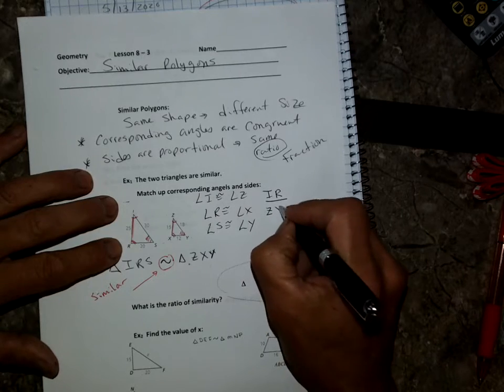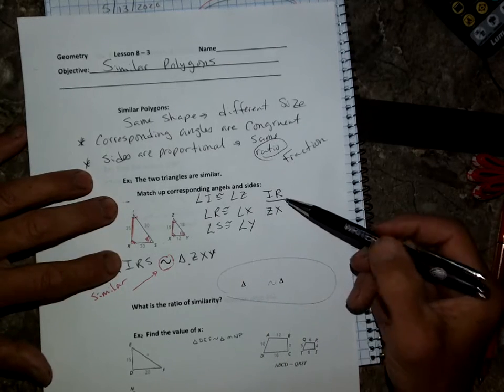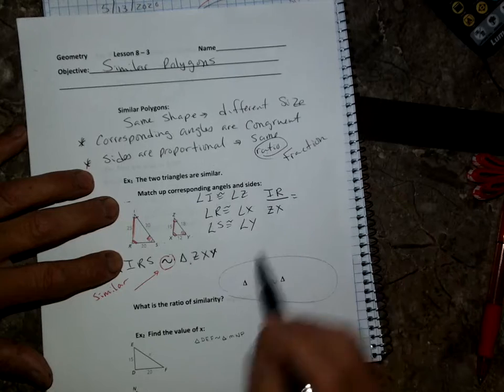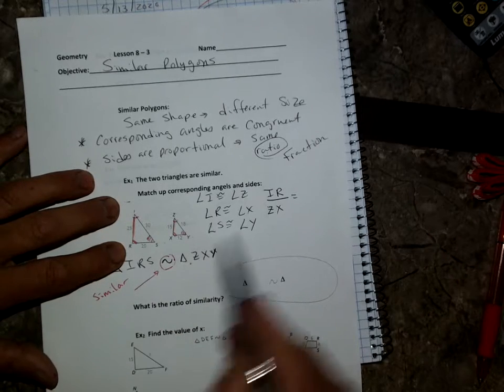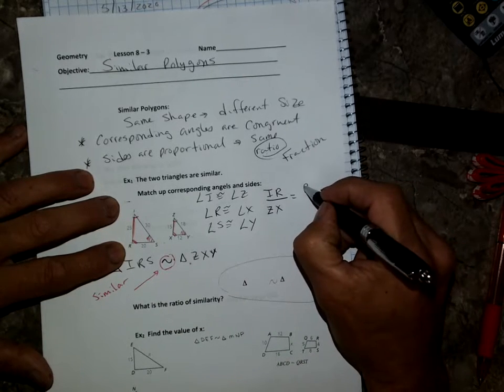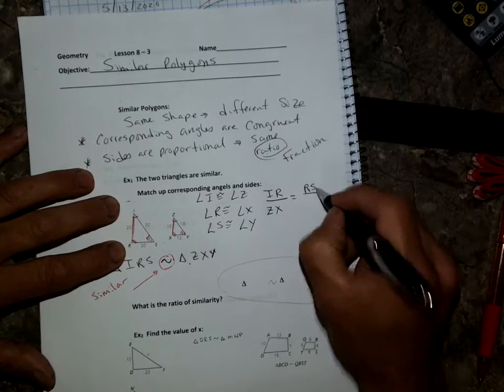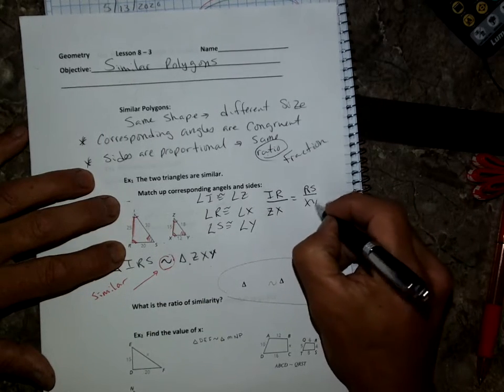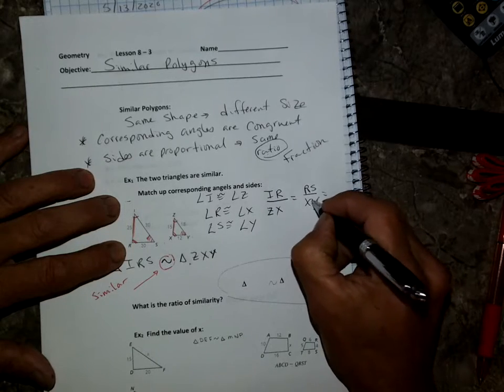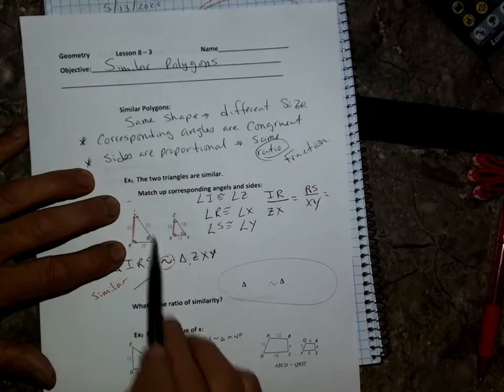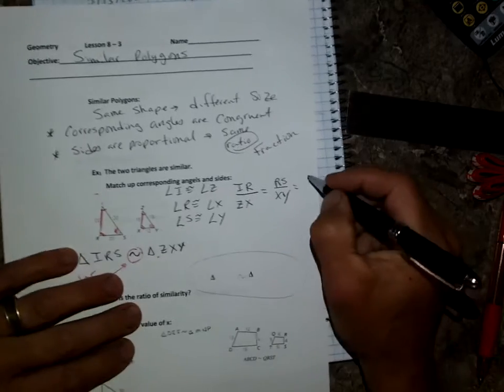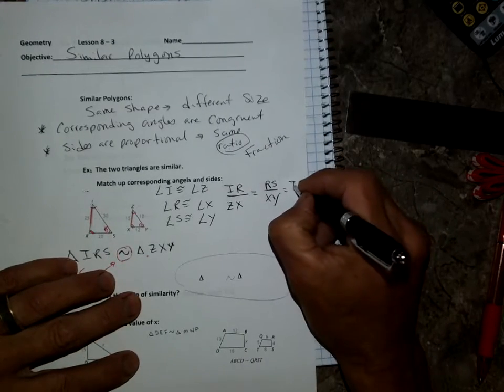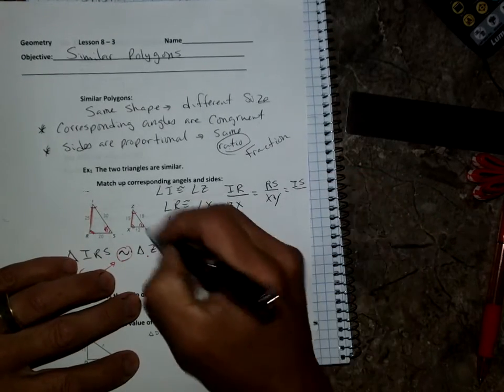See, I wrote it as a fraction because of ratio, okay? And we could say RS corresponds to XY, and IS corresponds to ZY.